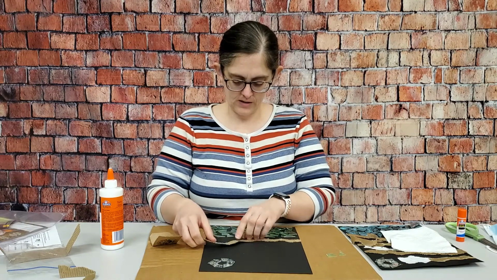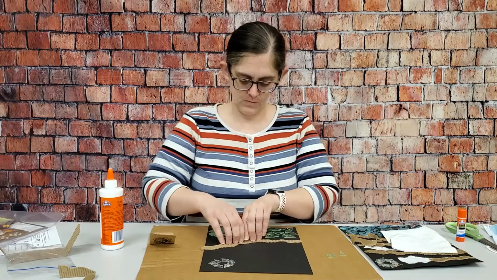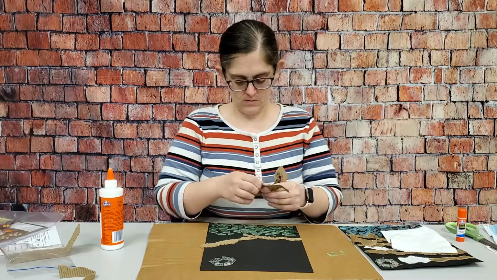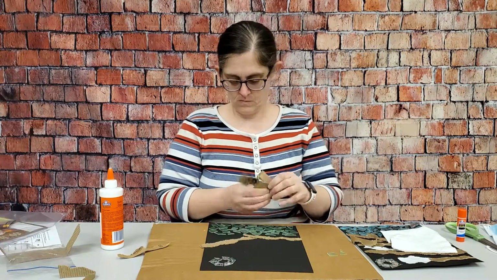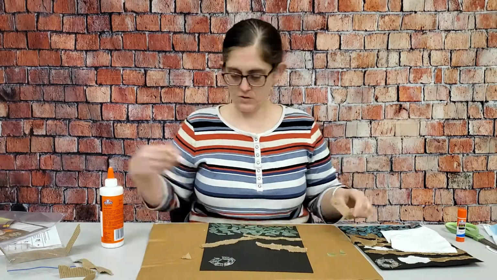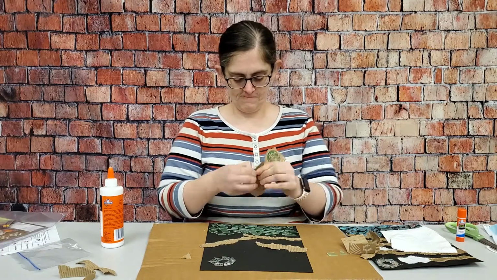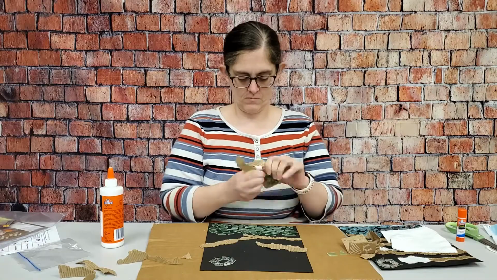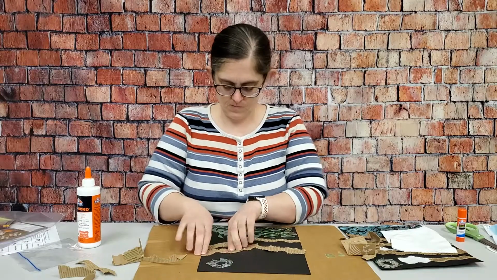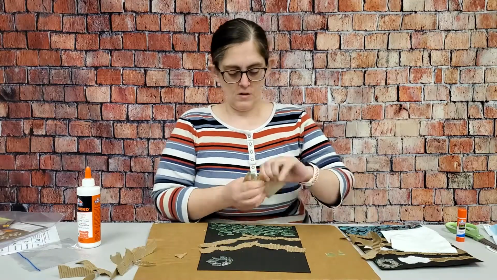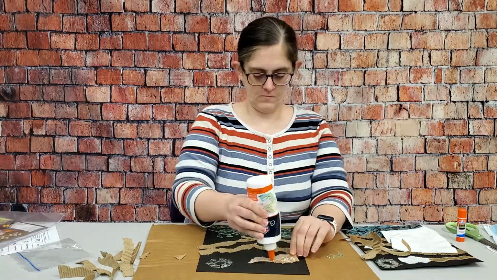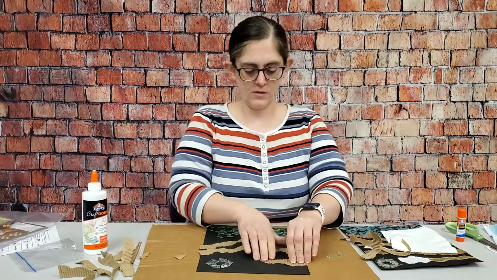And I'm just trying to tuck that under the edge of the other one. And then we'll cut off the edge. Alright, so there is my mountains.